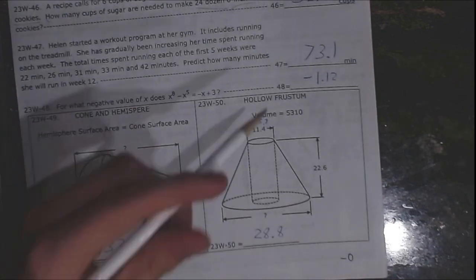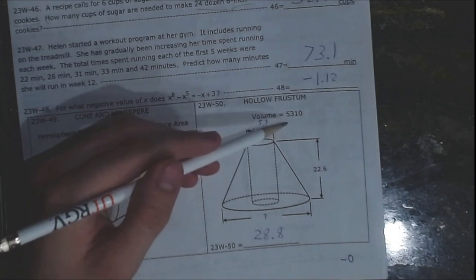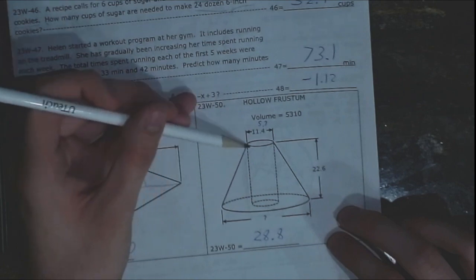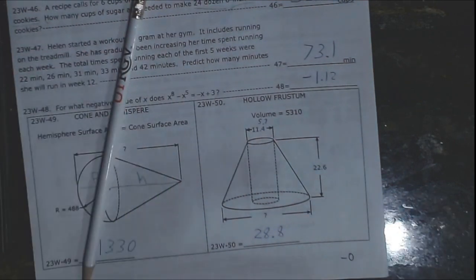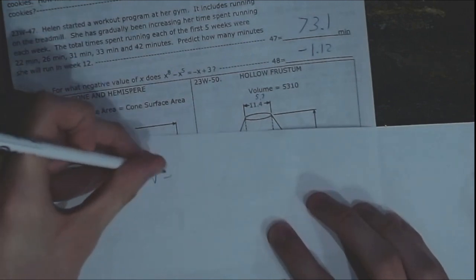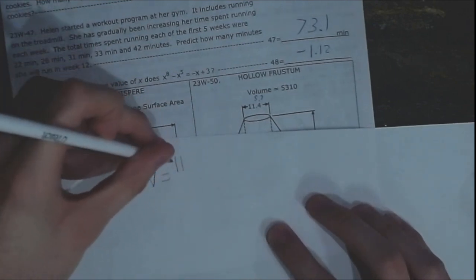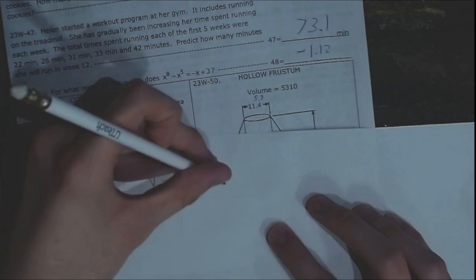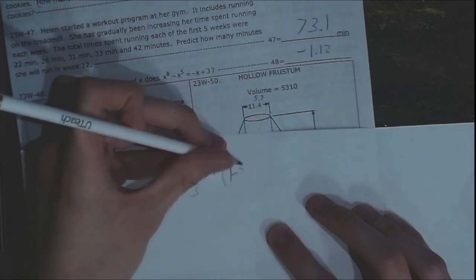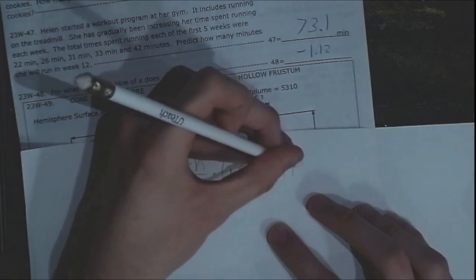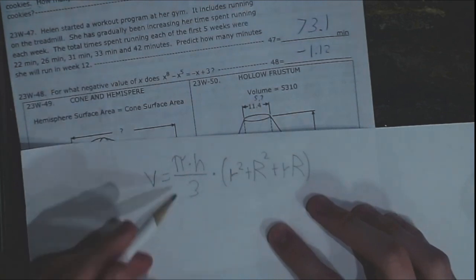Number 50, so I have a hollow frustum. Now I have the volume, and the reason it's hollow is because it has this cylindrical cavity right here. And so here we need to know the volume of a frustum. So the volume of a frustum goes like this. The volume is equal to pi times our height over 3 times little r squared plus big R squared plus little r times big R. Like that.